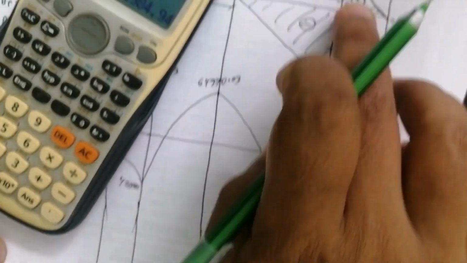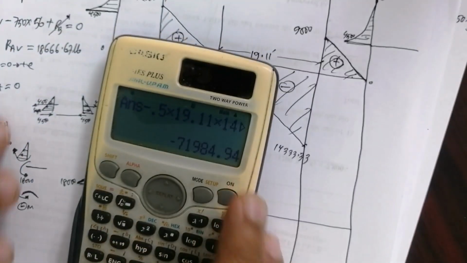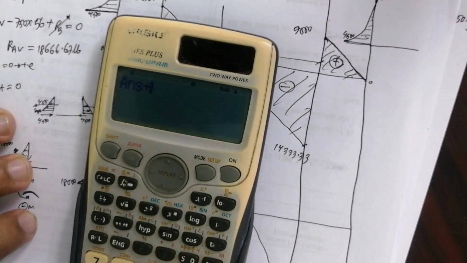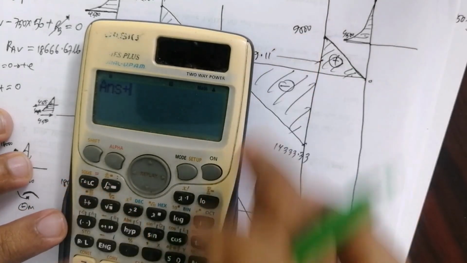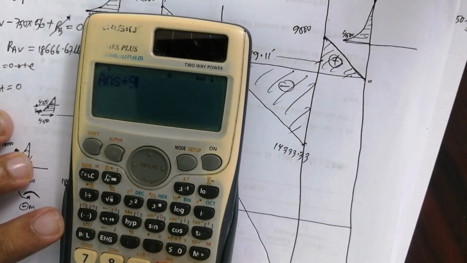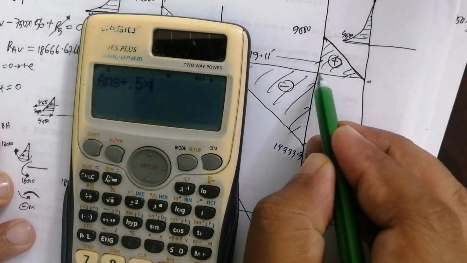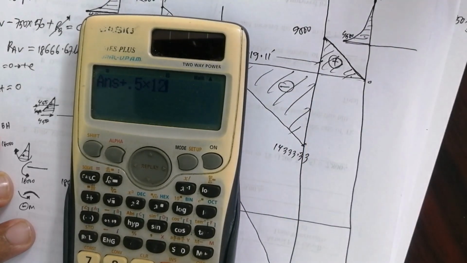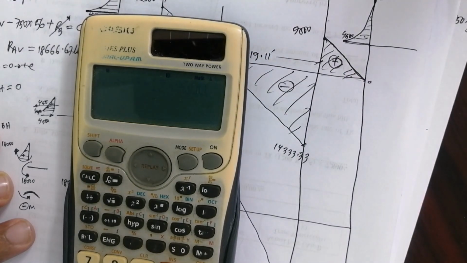Now this section is positive, so plus, sorry, half into base, here base is 12 feet into height is 9000.